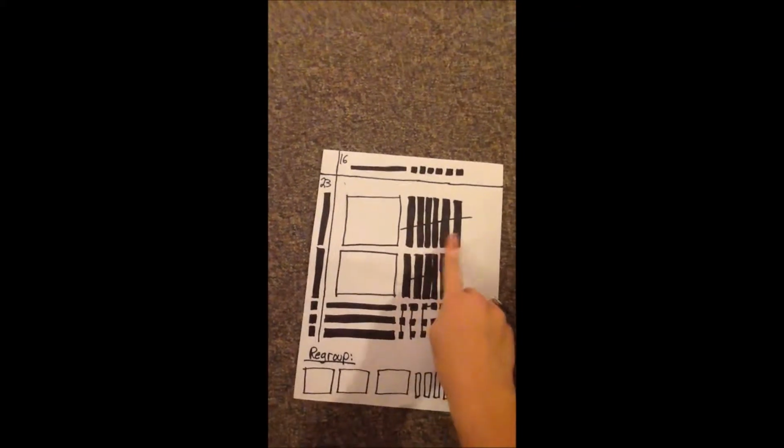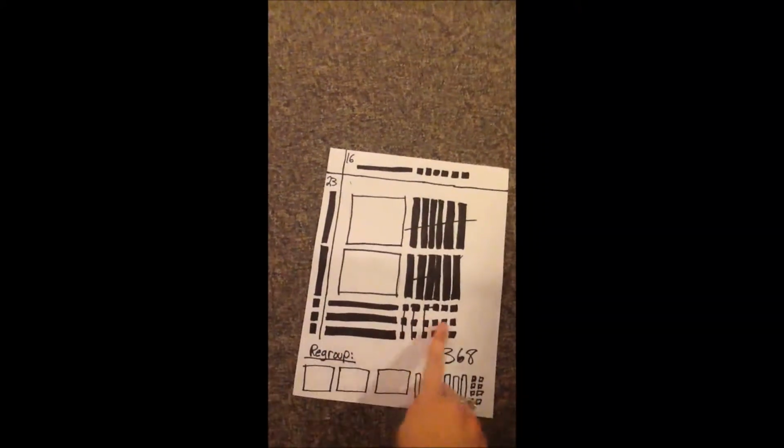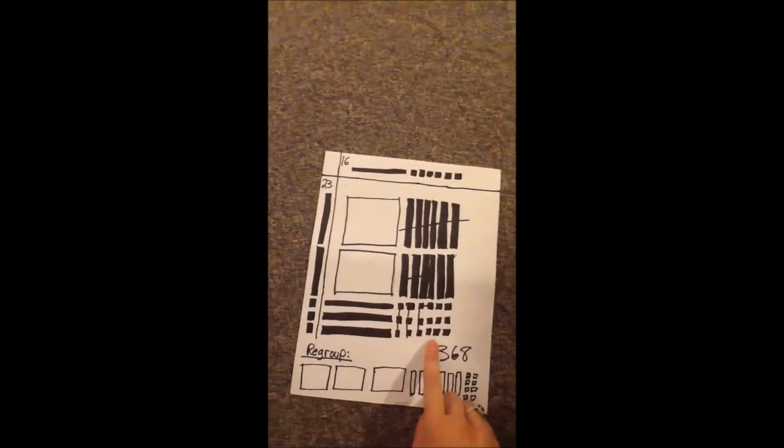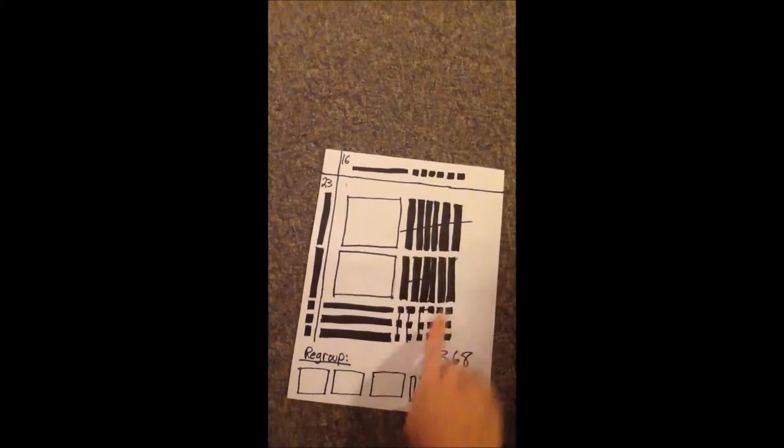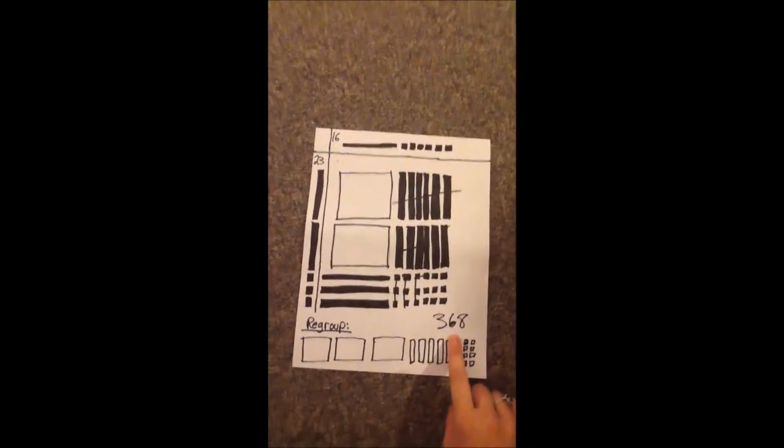We then move on to the 6. 6 times 10 is 60 as shown, and 6 times 10 is 60 as shown. 6 times 1 is 6, 6 times 1 is 6, and 6 times 1 is 6. We now have the answer with these base 10 blocks of 23 times 16, which is 368.